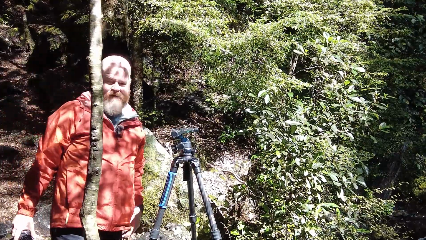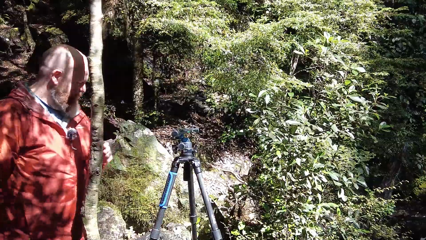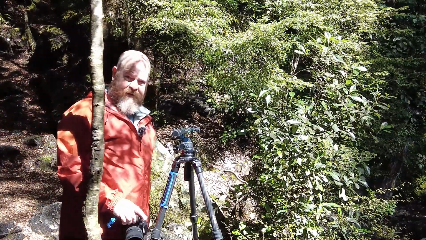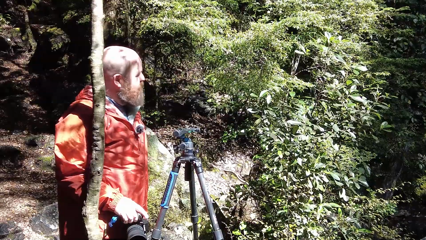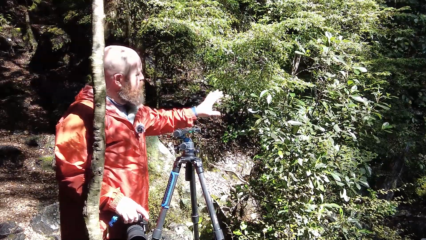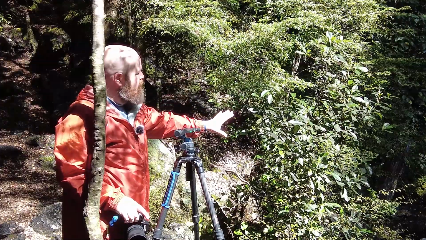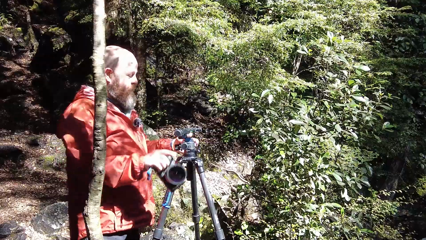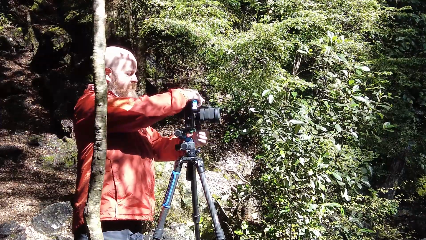So this is a nice precarious position, right on the edge here, but that's all right. We're going to get a decent shot, hopefully. A little concerned about this bush right here, but I think it'll be well enough out of the way. So let's see what we can do.